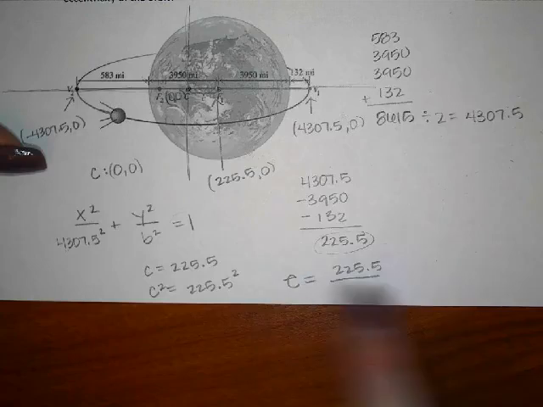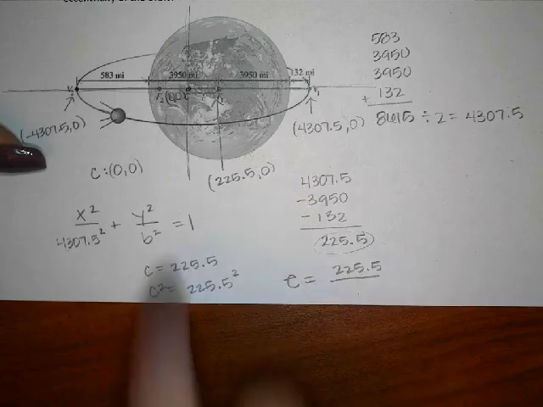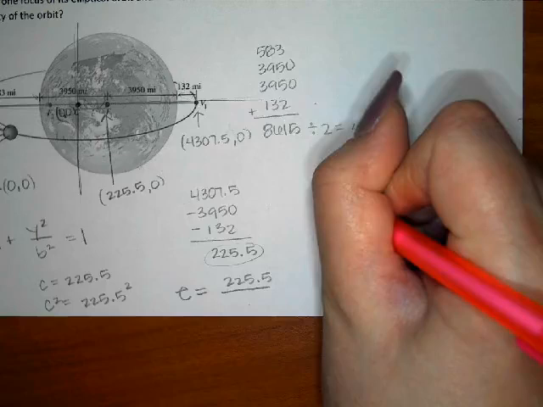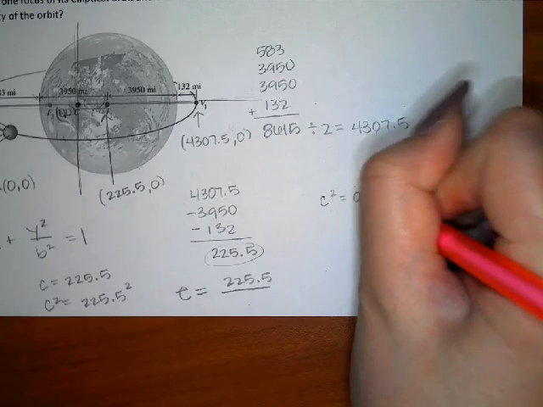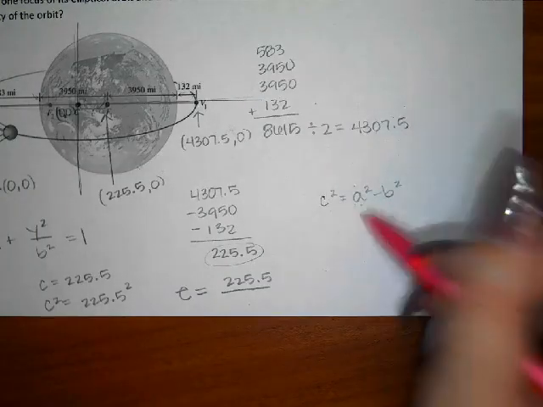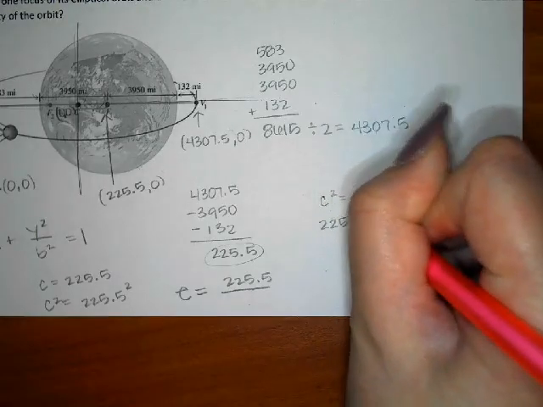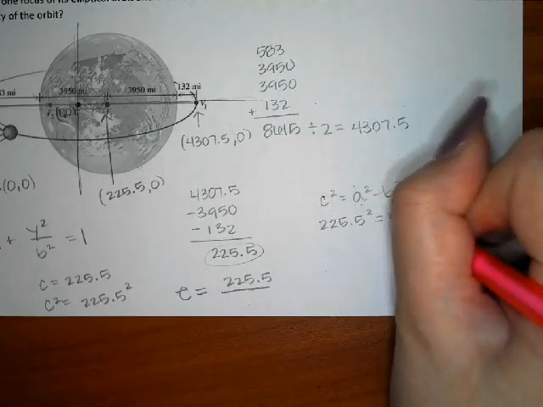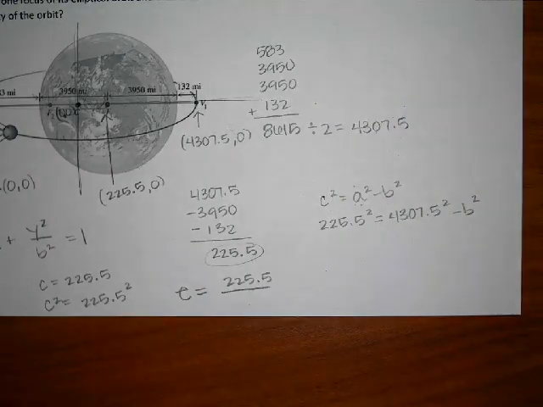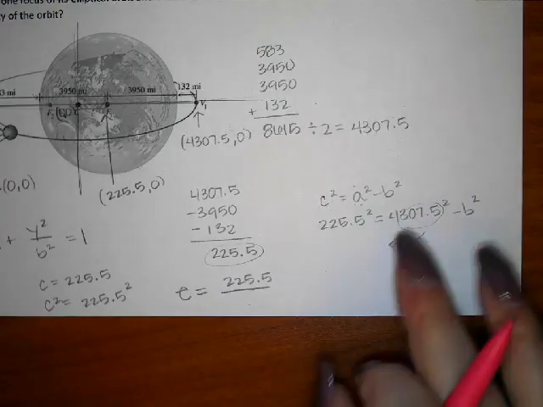So I'm going to assume that A squared is bigger. C squared is bigger minus smaller. I'm going to type in the numbers and see if it works. So 225.5 squared equals 4,307.5 squared minus B squared. I'm going to subtract it over, and I should get a negative number because I'm going to get negative B squared.